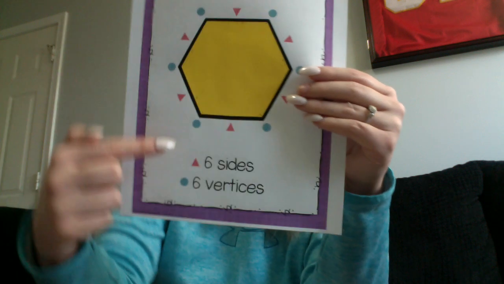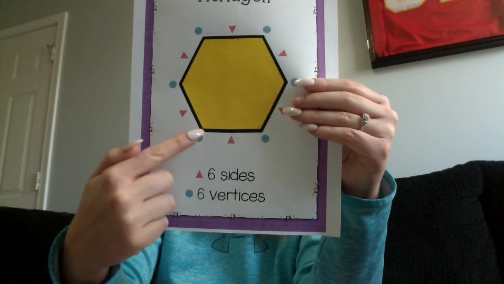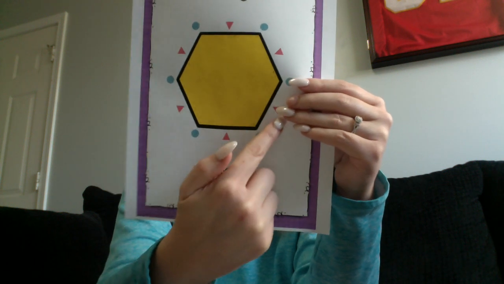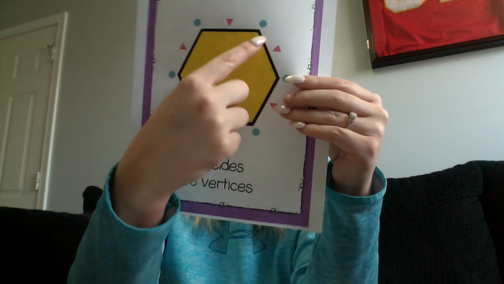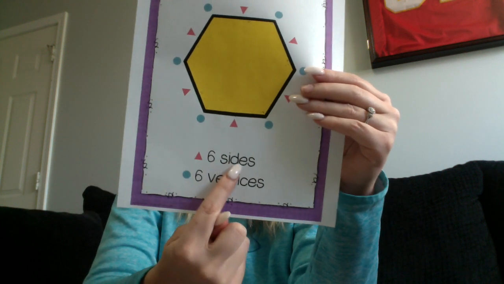one thing that we often have to keep in mind is that 2D shapes often have sides and vertices. Your sides are going to be those straight lines you see, okay? But your vertices are those corners. So for example, when I'm looking at a hexagon, if I look at the triangles, it's going to tell me how many sides there are. Let's count them. 1, 2, 3, 4, 5, 6. So see, it says 6 sides.